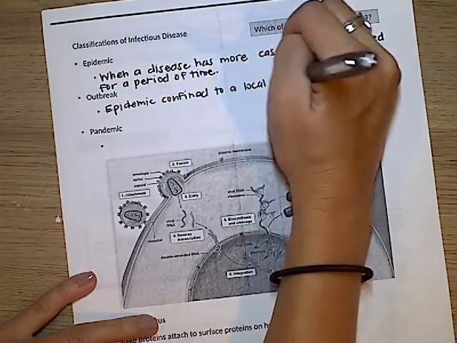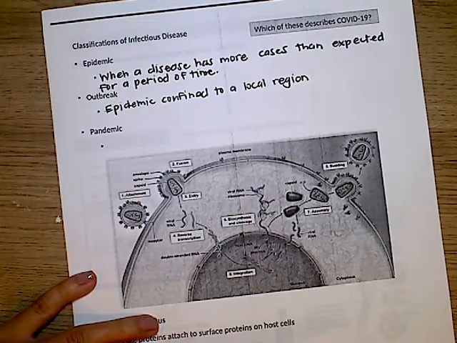So, like to one particular area. So an example of this would be like Ebola outbreaks that you hear about.